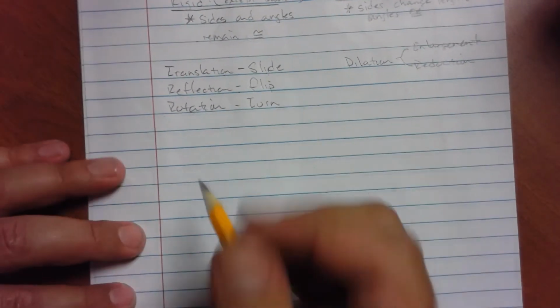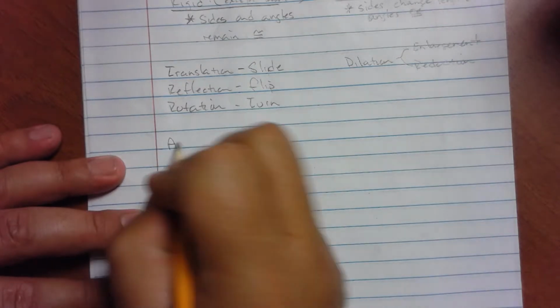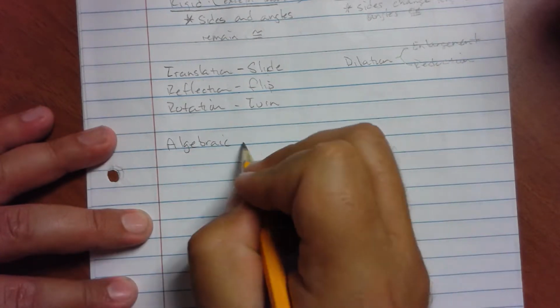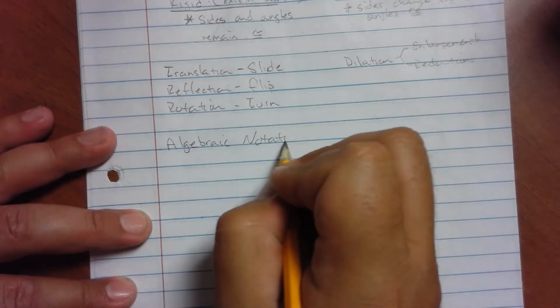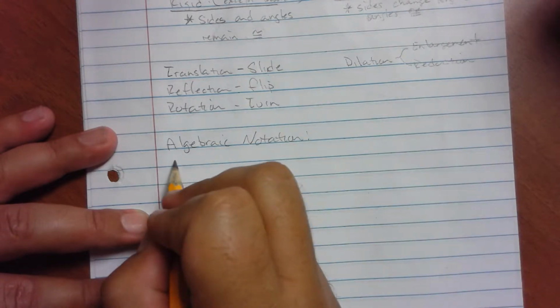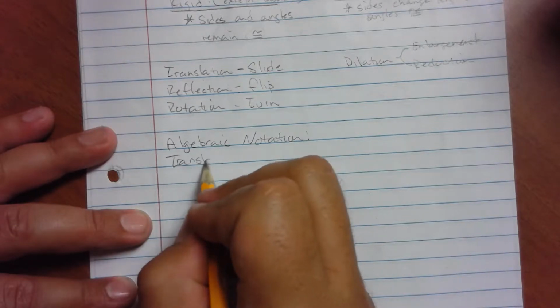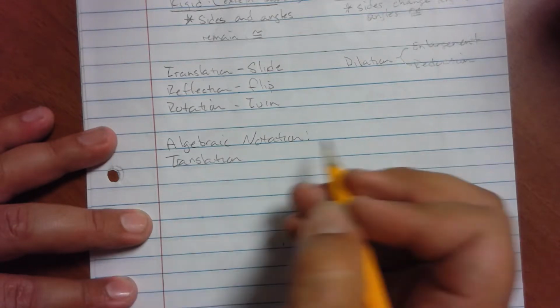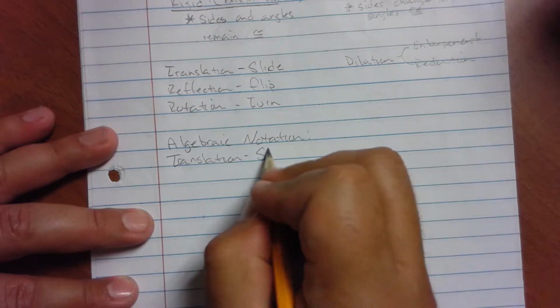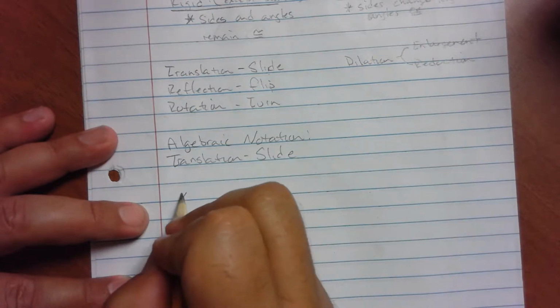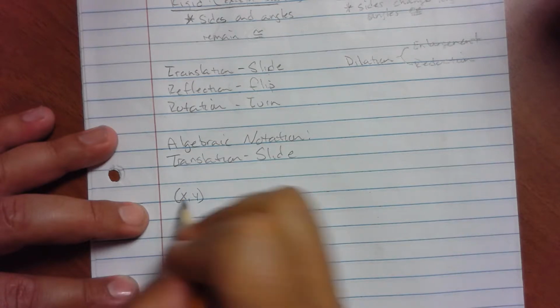In a translation, we are going to do algebraic notation. For the translation, which is your slide, it is going to be x comma y, which is a point.